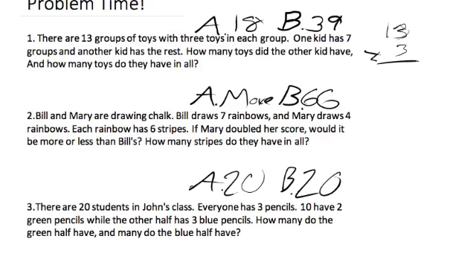let's do it. So 3 times 3 equals 9. 3 times 1 equals 3. 39. Number 1, done. Number 2, Bill and Mary are drawing chalk. Bill draws 7 rainbows, and Mary draws 4 rainbows. Each rainbow has 6 stripes. If Mary doubled her score, would it be more or less than Bill's? How many stripes do they have in all?